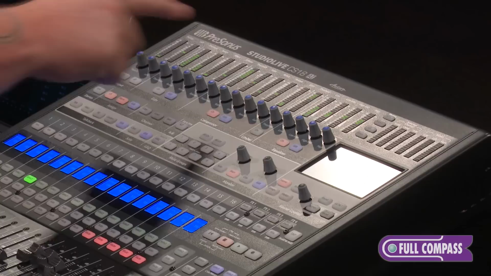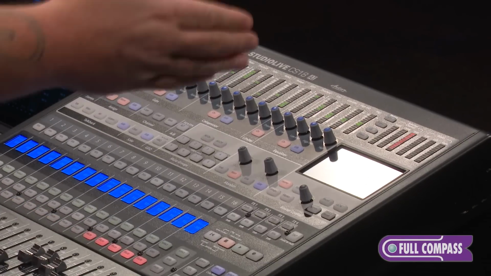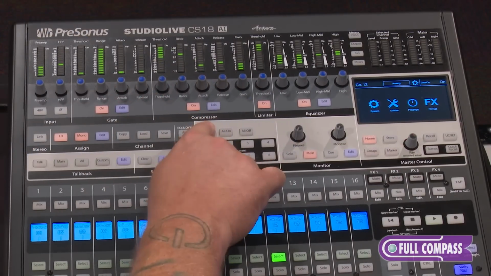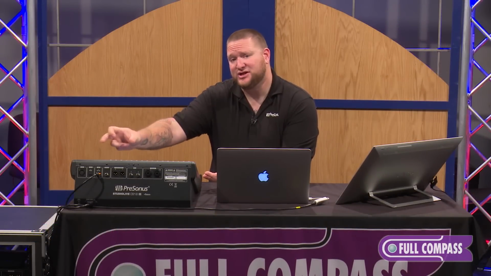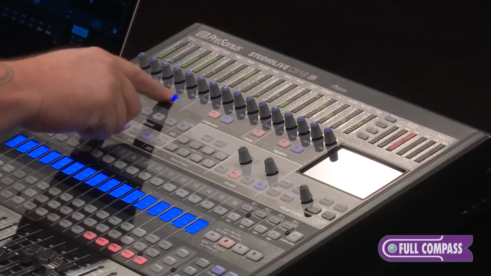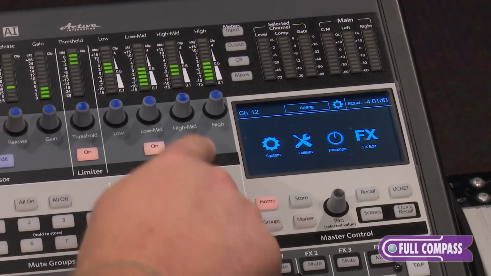Up top you have your preamp control. So on your selected channel you would control your preamp with your first encoder. And then from left to right is the rest of your fat channel. So you have your gate, your compressor, limiter, and EQ. Now what's interesting on these is now that we have a touch screen master control, I can actually hit an edit button, either of these edit buttons in my fat channel, and I can pull up a visual representation of what I'm working on. Hit edit, boom, your gate pops up, compressor, and EQ.